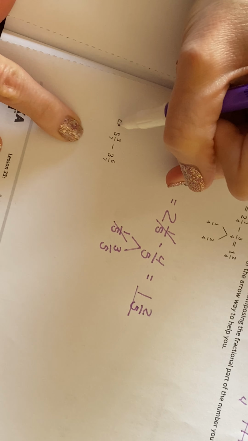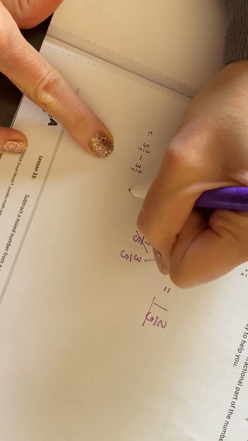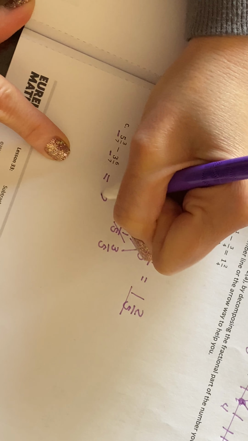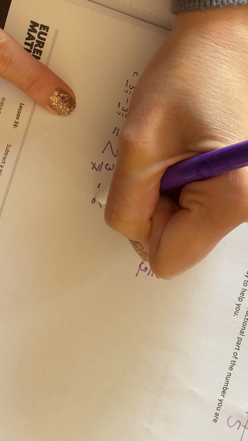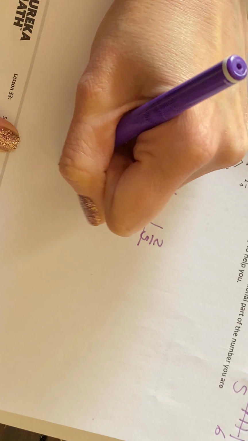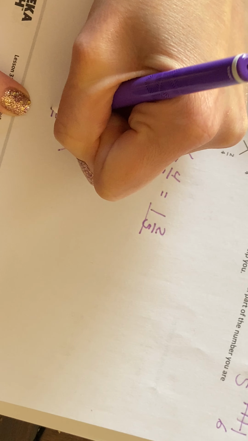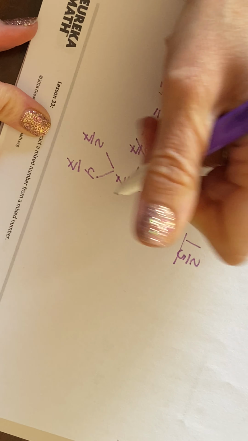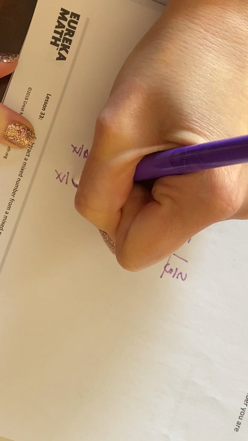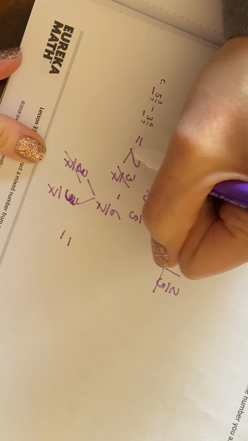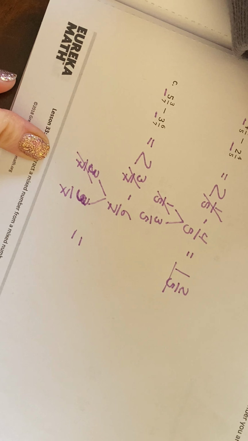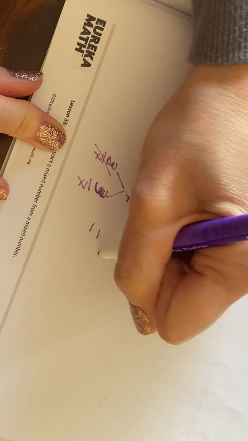Let's try another. 5 3/7 minus 3 6/7. So 5 minus 3 equals 2, and then I'm going to put the 3/7 there, minus 6/7. Let's use the arrow method, decompose it. So 2/7 and 4/7. Oh, wait a minute. I'm sorry, I did the wrong one. 3/7 and 3/7. So the 3/7s are going to cancel each other out. And now I have 2 minus 3/7. That would be 1 4/7.